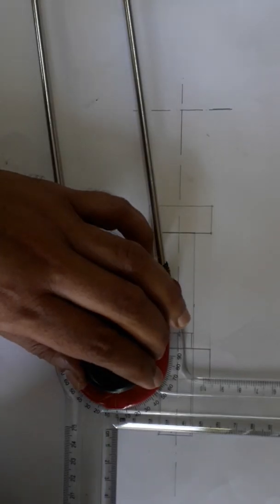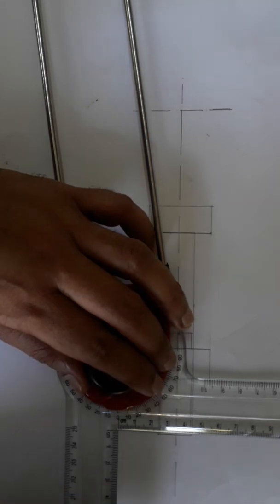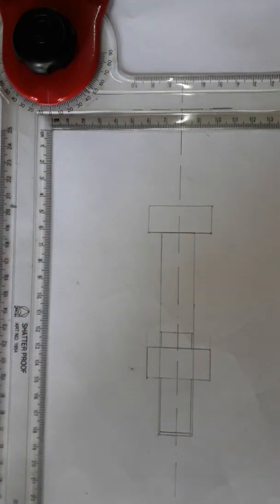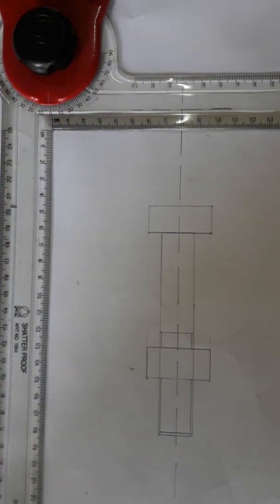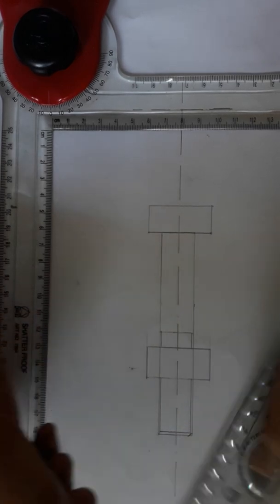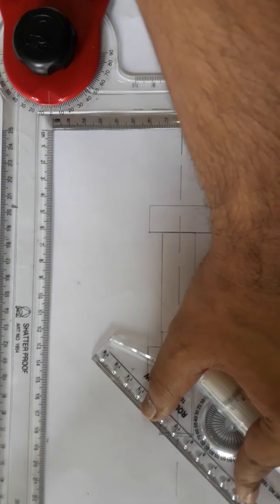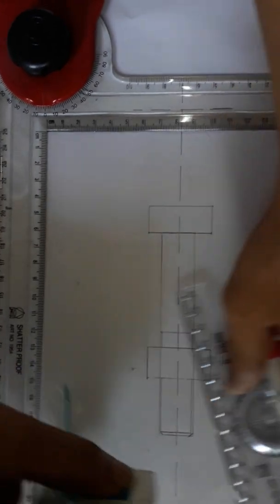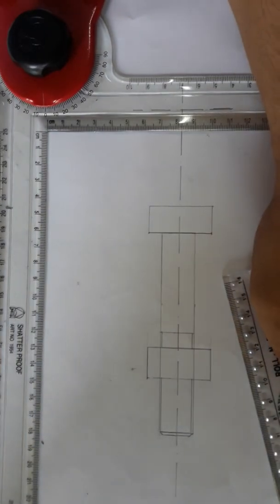Draw a line and then a 45 degree line. Erase the remaining portion.